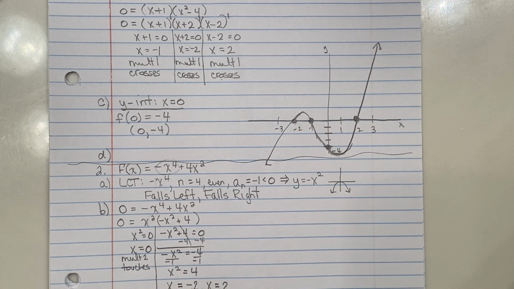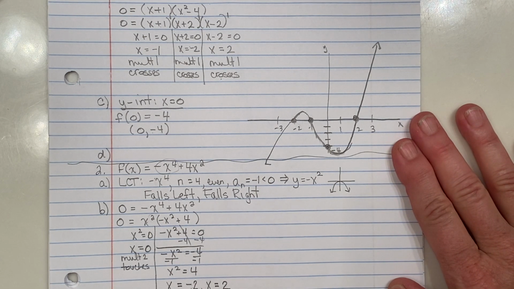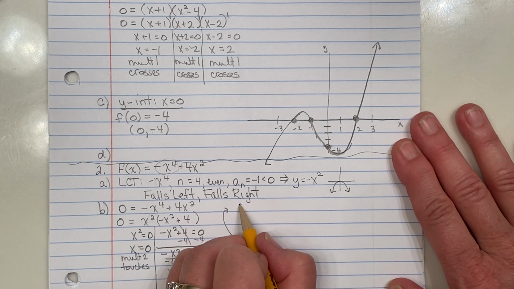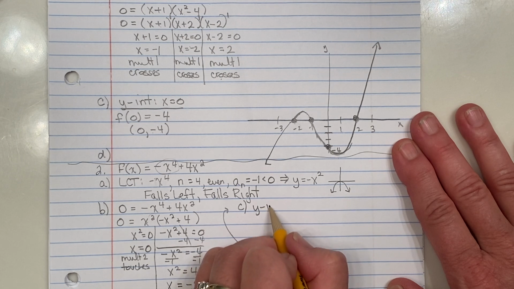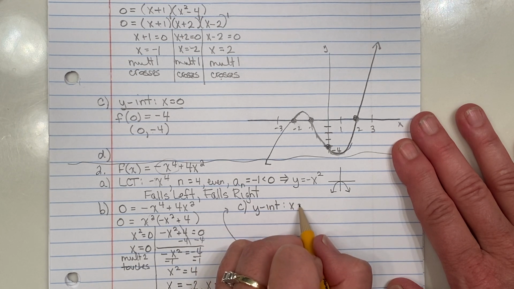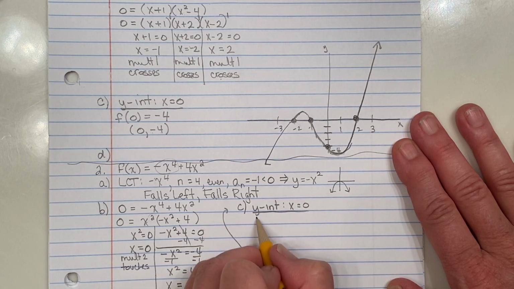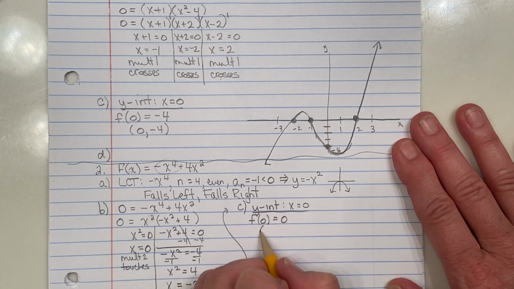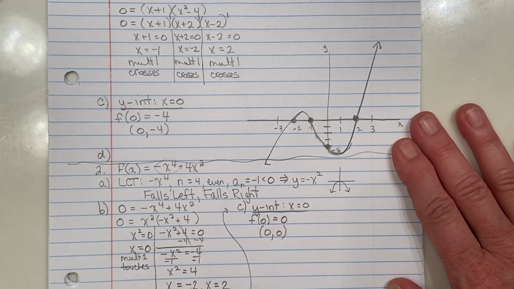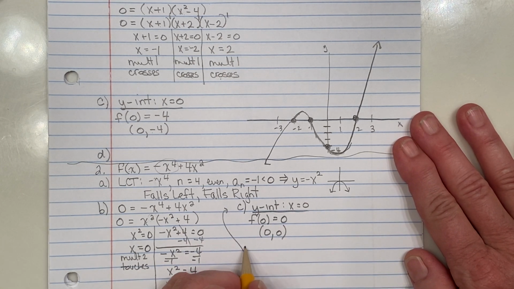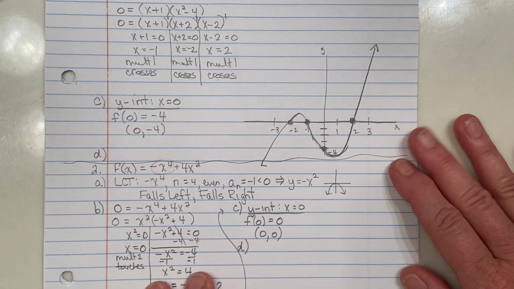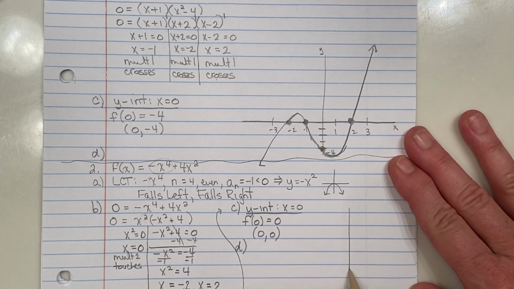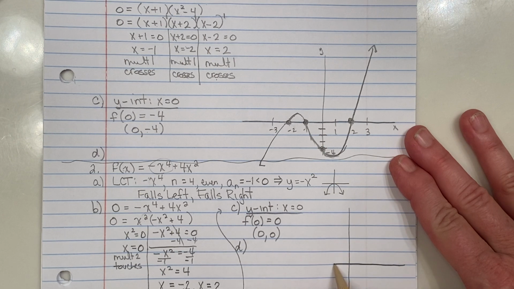Okay, C wants us to find the y-intercept, so I think I'll bring that up here. Remember, that's when x is 0. So f of 0 equals 0 here, 0 here. Well, that's all going to be 0. So the origin is going to actually be our y-intercept. Okay, D is to plot additional points as needed, so I'm going to go right to my graph here.